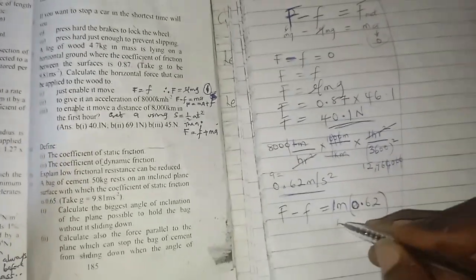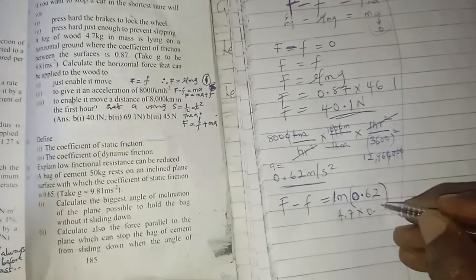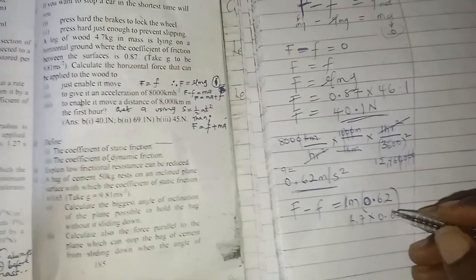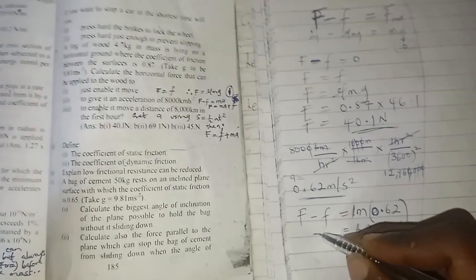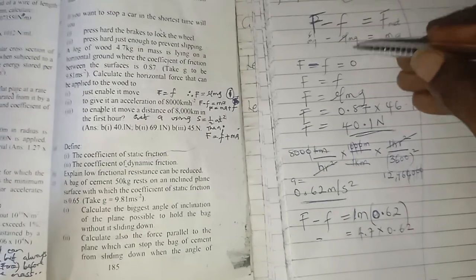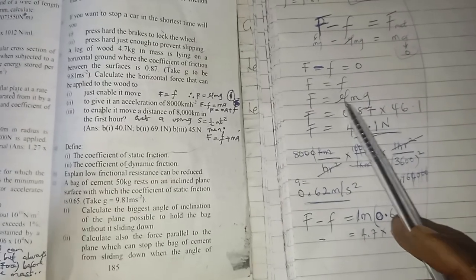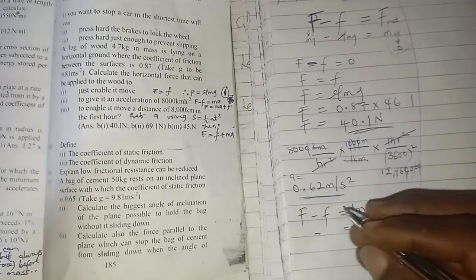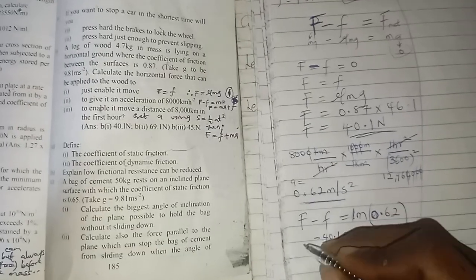Let me do this here. 4.7 times 0.62 equals to the force minus the friction itself. When I did this thing, I got, yes, this is the friction, I got 40.1. Then the force, I'm looking for the horizontal force.